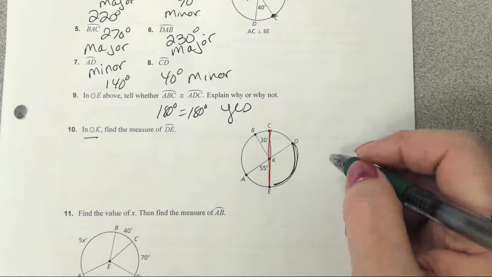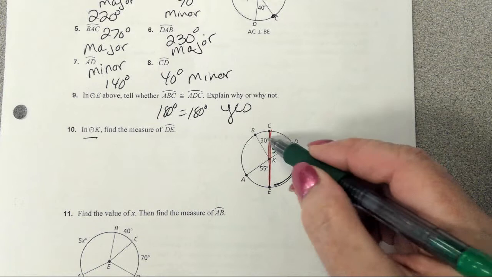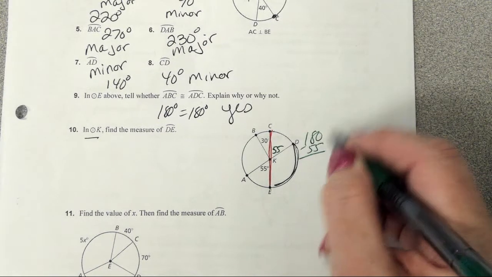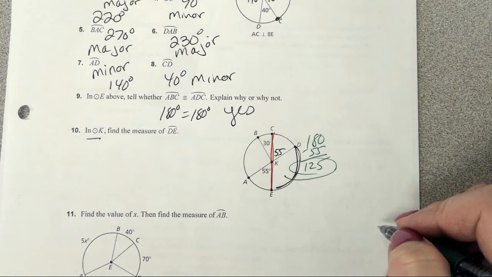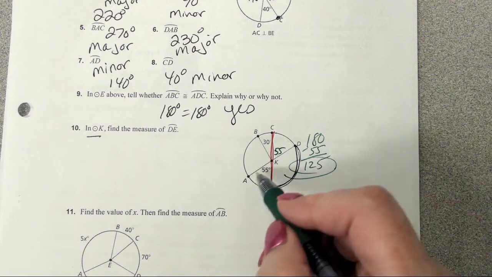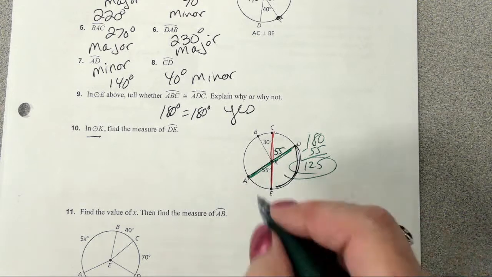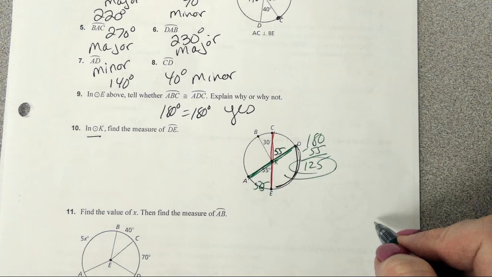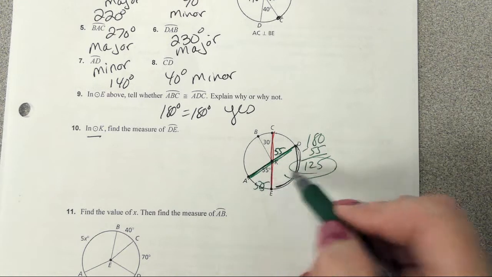I could do the 55-degree angle up here. That would help. And then when I look at this, I know one part. So 180 minus 55 is going to give me 125, and then that's the measure of that arc. Or I could have just used that diameter, and then I would have already known that was 55 and subtracted. So it's really just kind of up to you. What do you see first? If you saw the vertical angles first, that's fine, use them. If you saw this diameter instead and noticed that, that's good too.